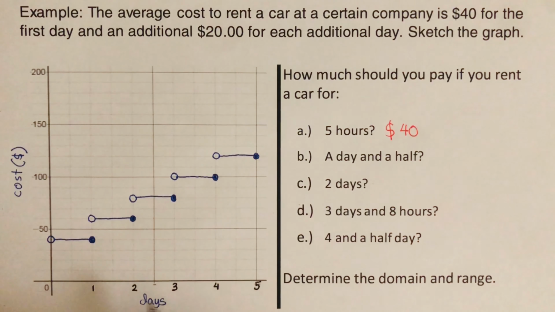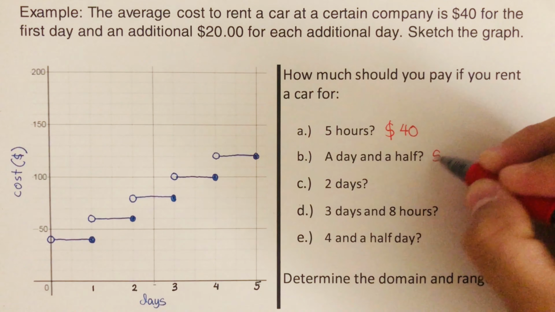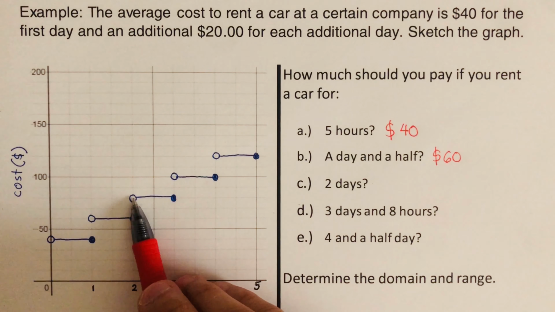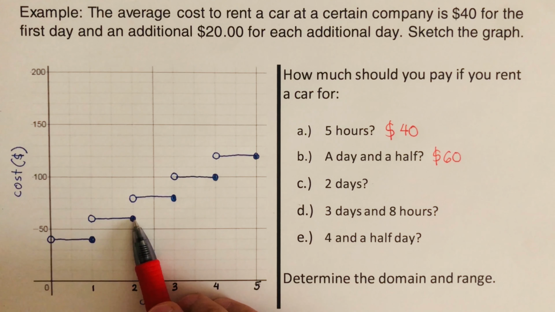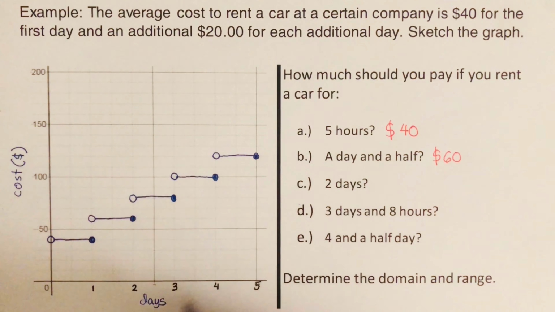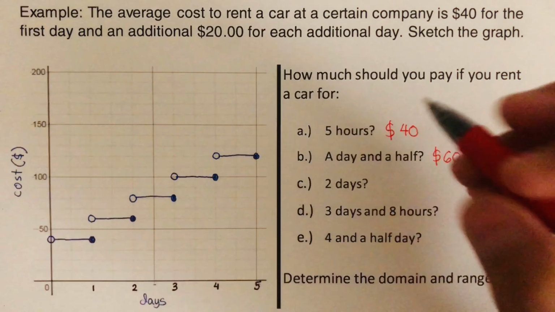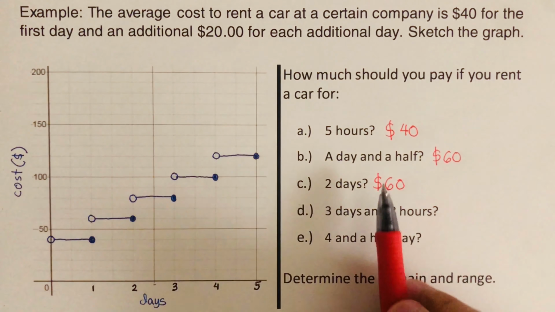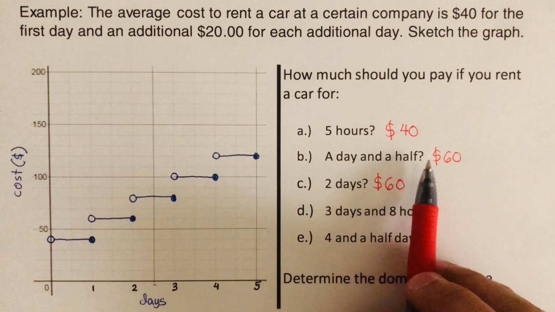And then a day and a half. So a day and a half should be somewhere around here. So we trace it up. That would be $60. So I go ahead and write this as $60 for 2 days. So for 2 days here, again, this is an open circle. That means you're not going to be charged 80, but instead the included one will be the one that we pick. So that would be $60 for the second day. Again, that's open circle. That's not included. This is an included value. So that means it's going to be $60. So 1.5 day and 2 days are just pretty much the same charge.